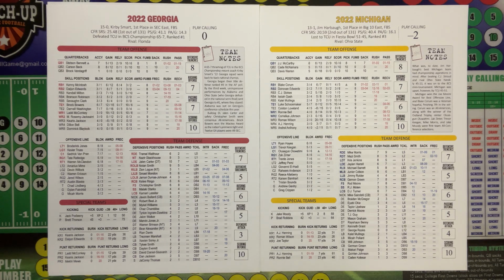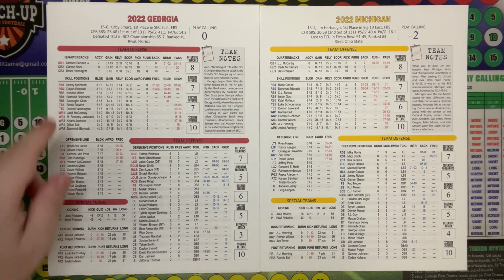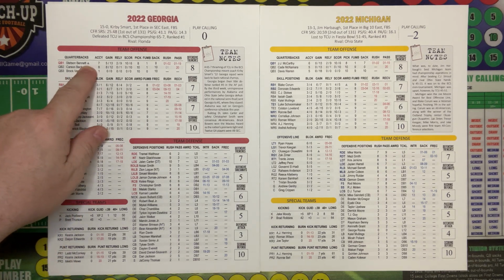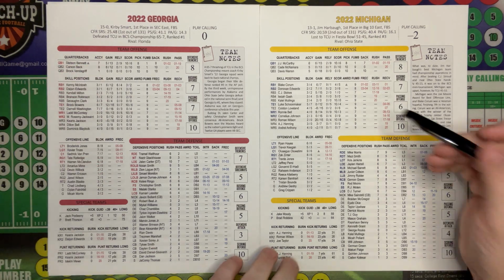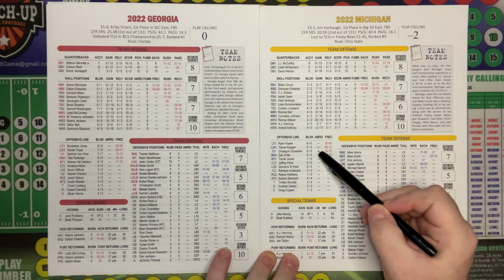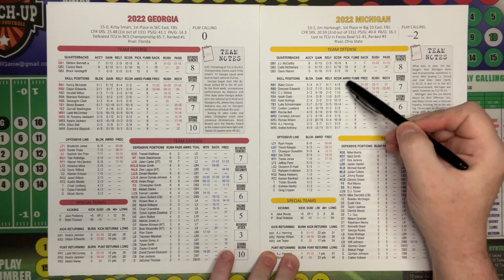So top 10 in the Heisman, major award winner, unanimous All-American. You will have an award rating, which is a gray triangle. You'll see 2 right here as well.